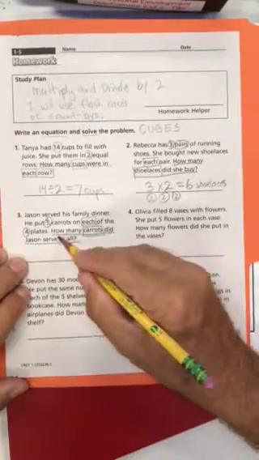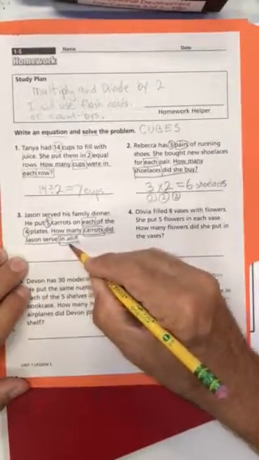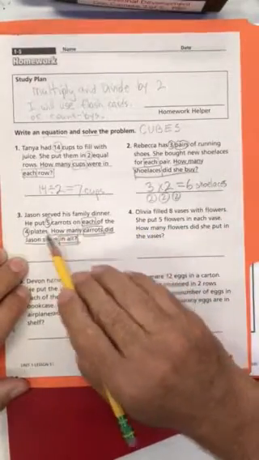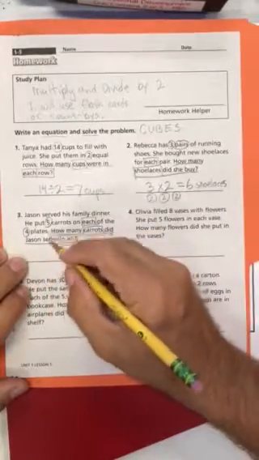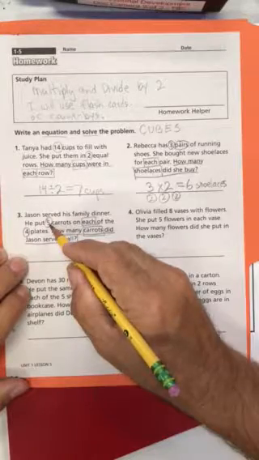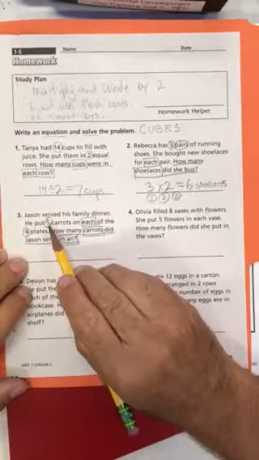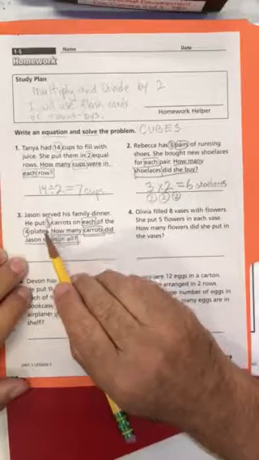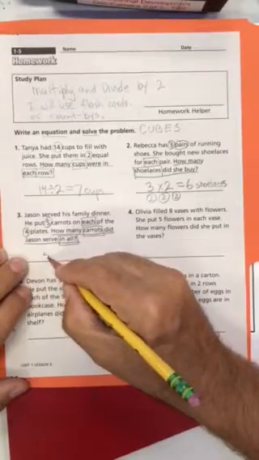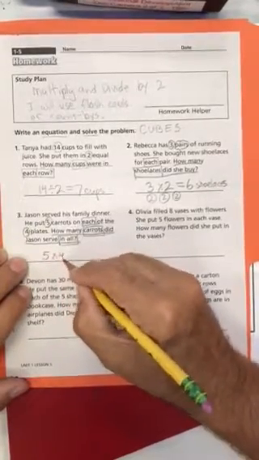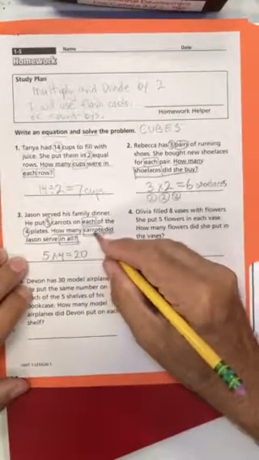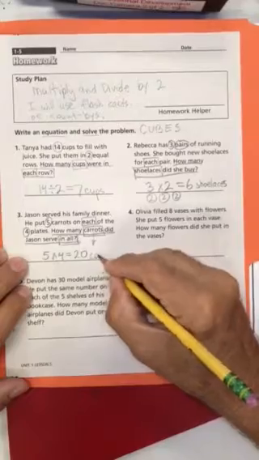And then some students will say in all means either add or multiply. So 5 carrots on 4 plates. So if our number is going to be bigger than 5, then it's multiplication. If it's going to be smaller, that means we're dividing. So 5 carrots in all means to multiply 5 carrots on 4 plates equals 20, and what's our label is carrots.